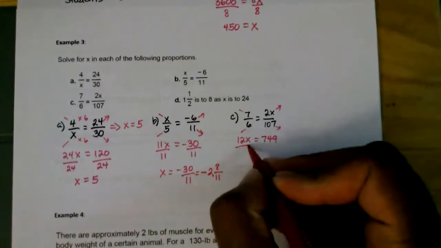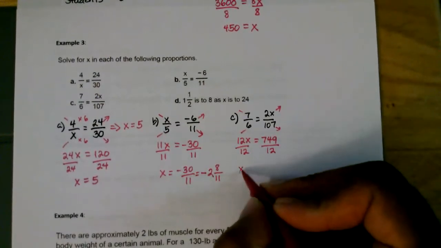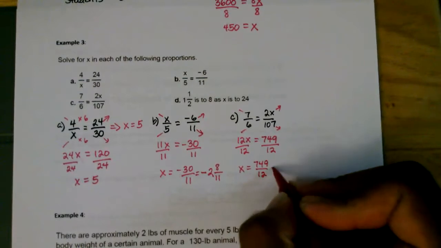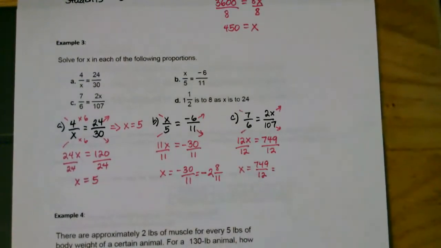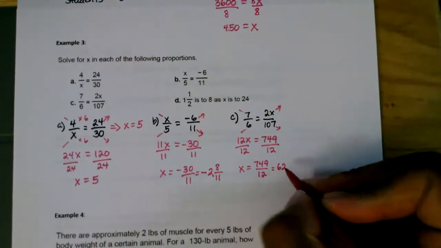And then we divide both sides by 12. That would mean x is equal to 749 over 12. And if we divide 749 by 12, the whole number will be 62.